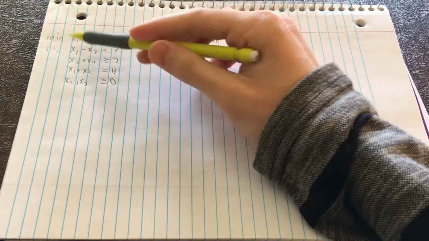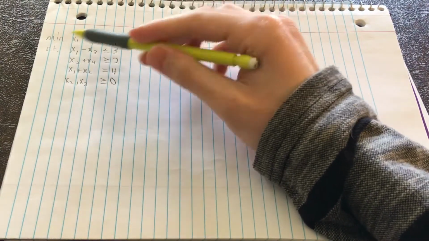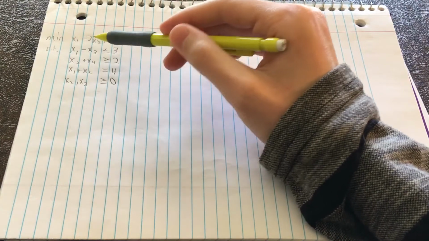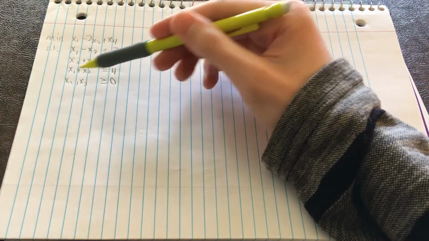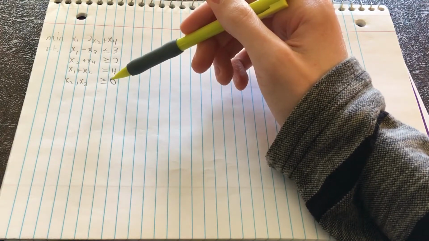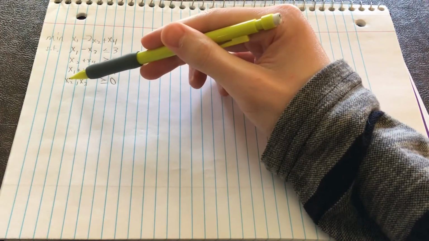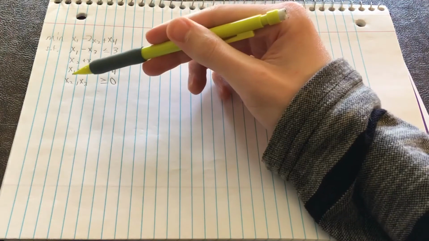So that's an example of a linear program then, because we have a linear objective function. This function we're trying to minimize is called the objective function, and it's linear, and all the constraints are also linear. Maybe these bottom two look a bit different than the rest, but they're not.